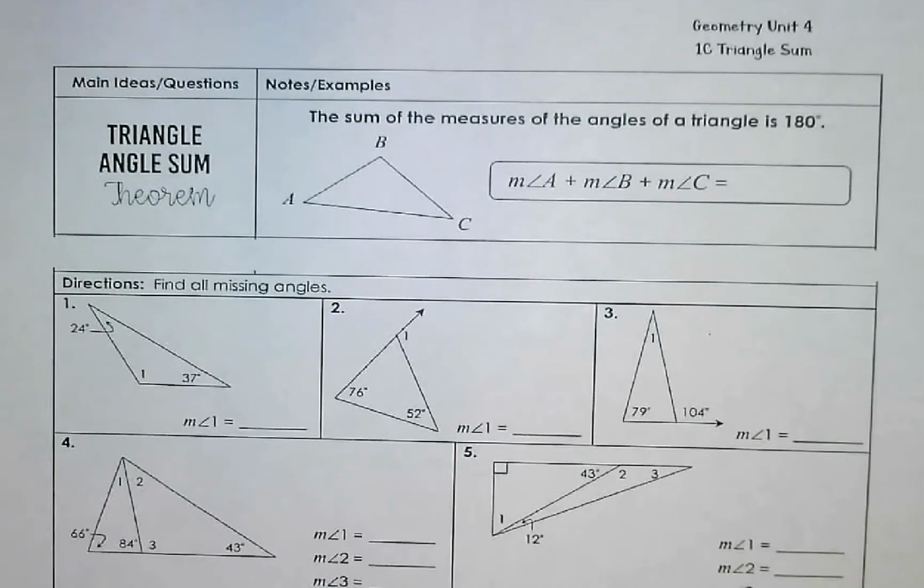Hello, today we're going to give you some notes on 1C called Triangle Angle Sum. This is in Unit 4 for Semester 1. Our main idea today is triangle angle sum, which is a theorem, which is a rule that has been proven over and over again, and it goes like this. The sum of the measures of the angles of a triangle is 180 degrees.